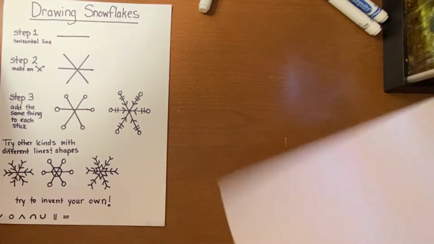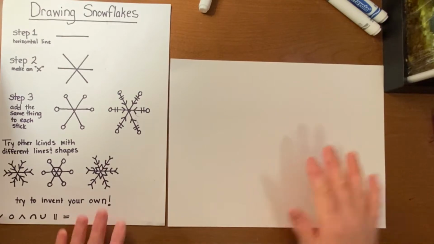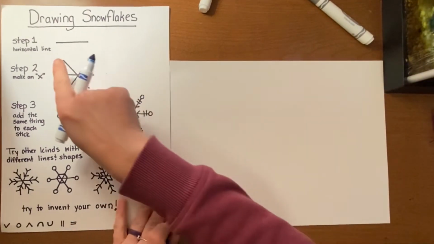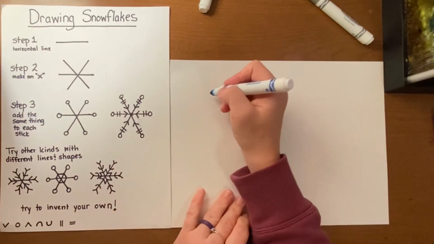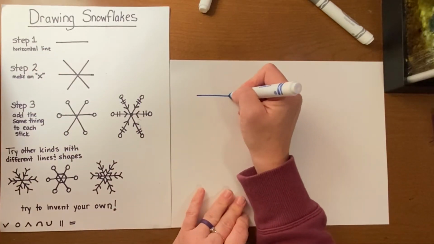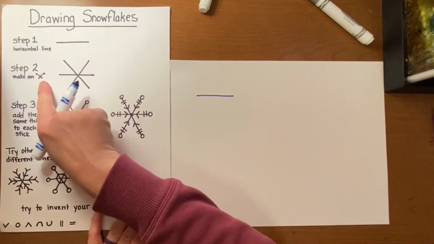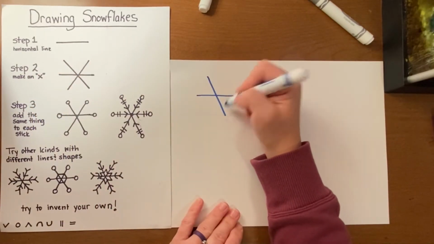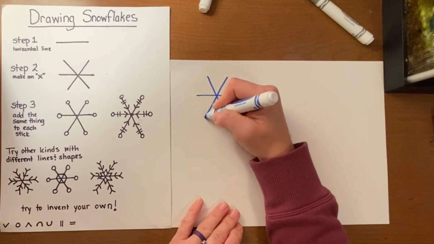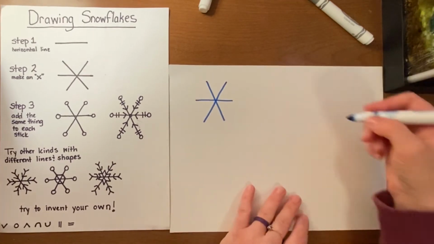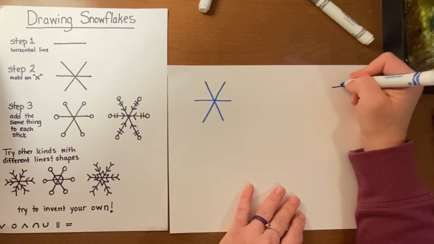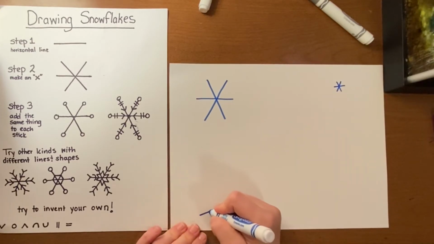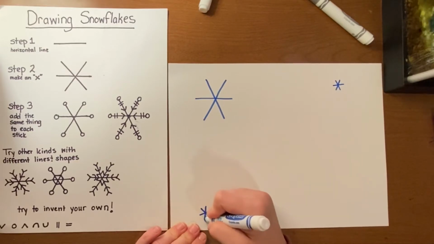Do you think you could design your own snowflake? There's a few ways you can do that. Let's try it. First, make a horizontal line on your paper. Then make kind of a tall, thin X. Make sure all your lines are about the same length. And then you're ready to add to your snow crystal.